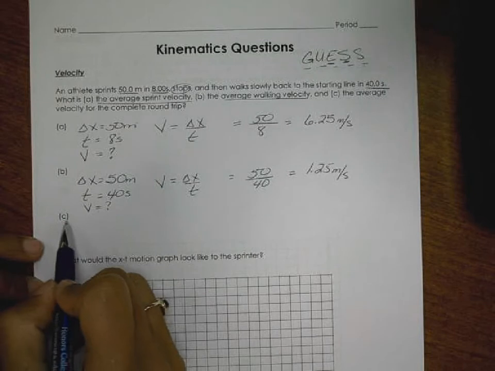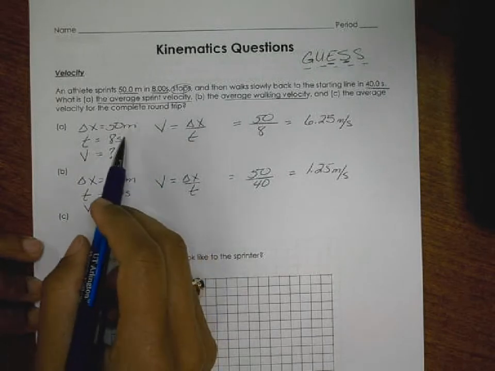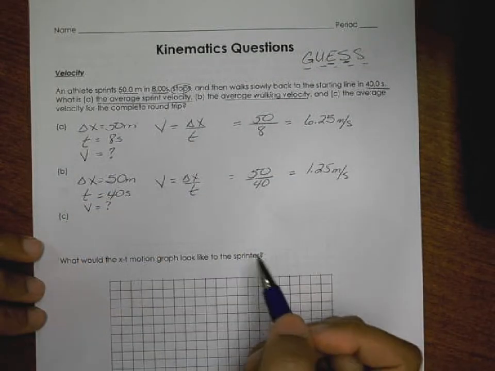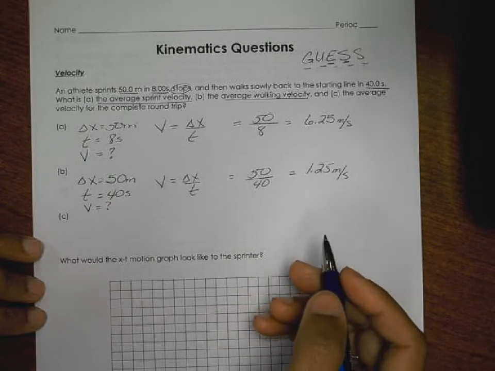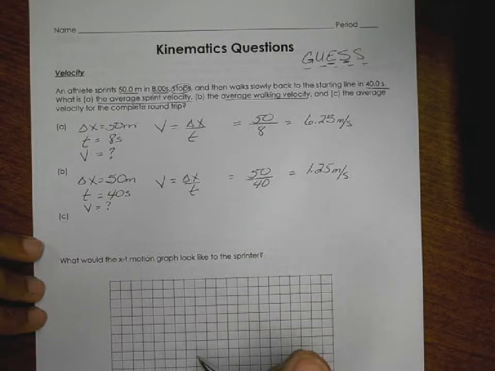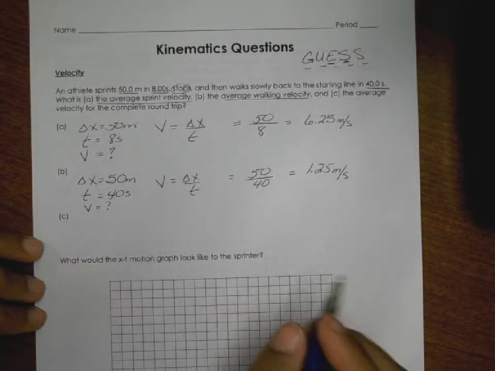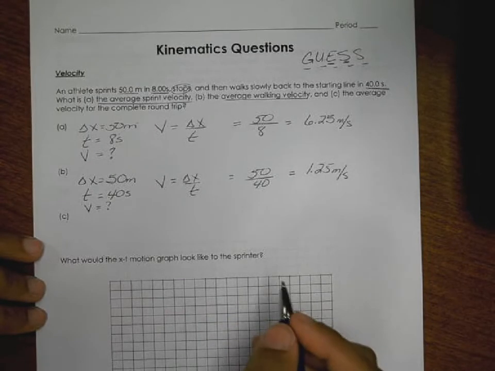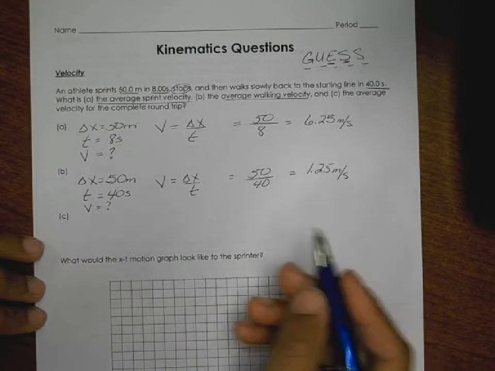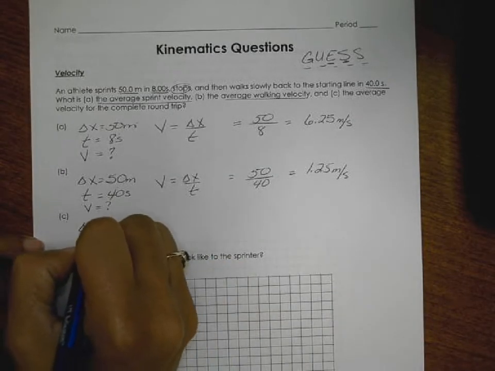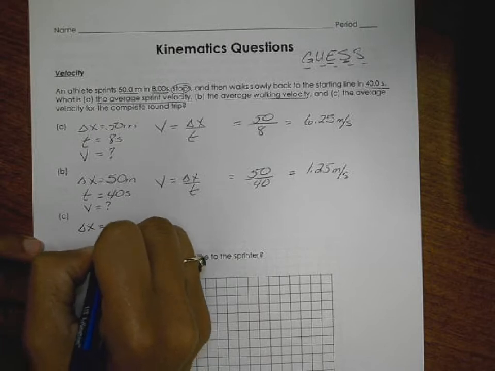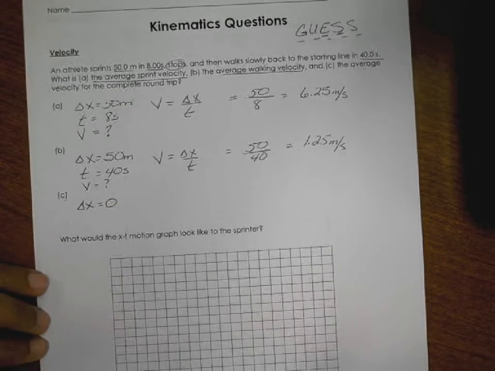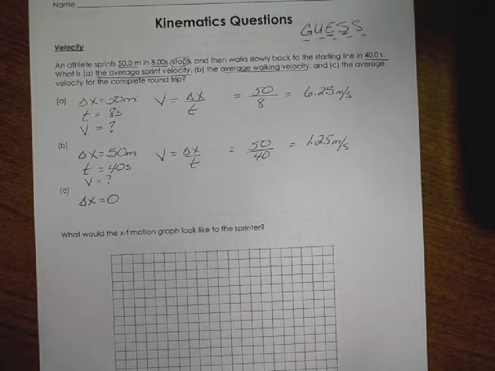And lastly is C. What is the average velocity for the complete round trip? Be careful. The definition of velocity is displacement over time, your change in the position over time. Well, the change in the position is 0 because he starts at the beginning and he ends in the same spot, so he doesn't change his position in any way.